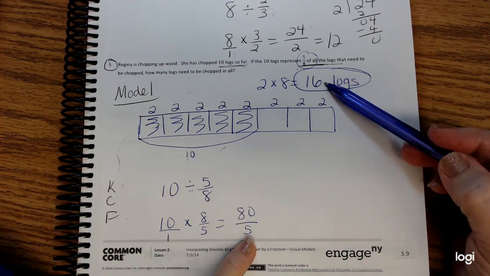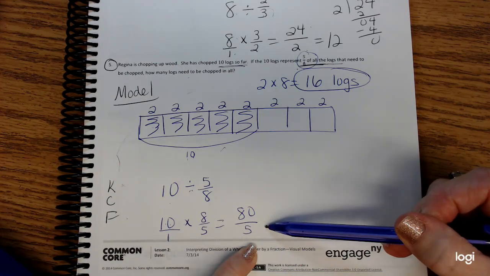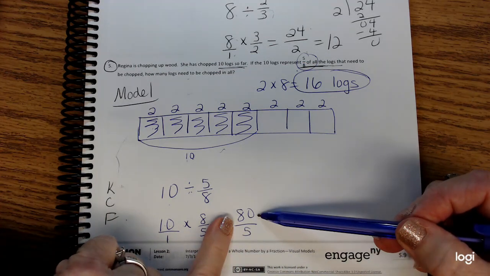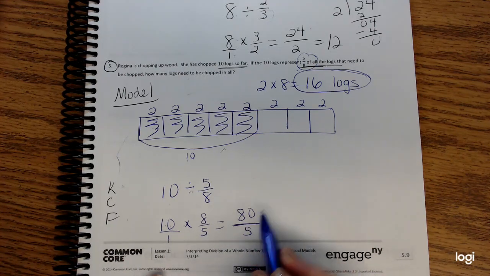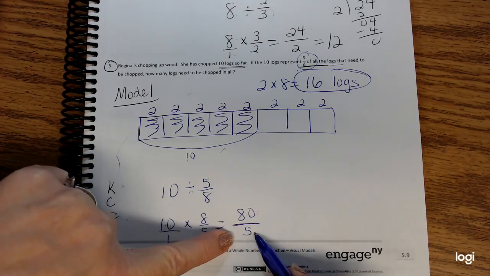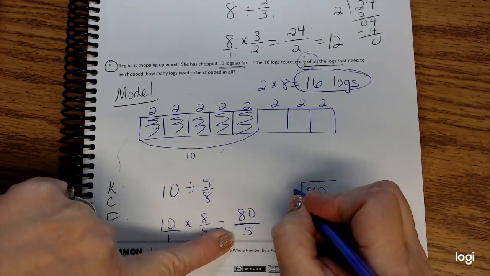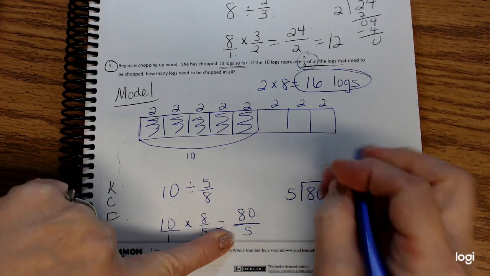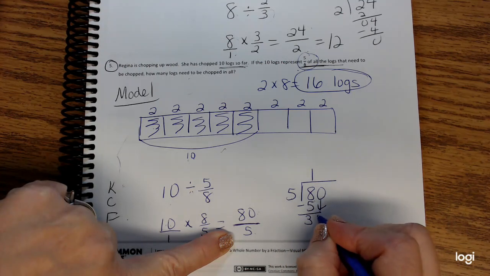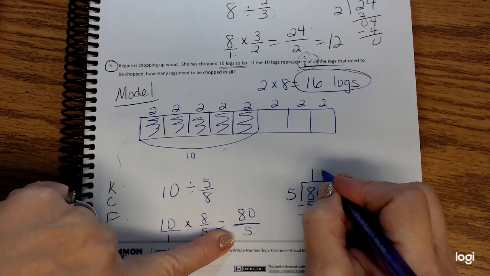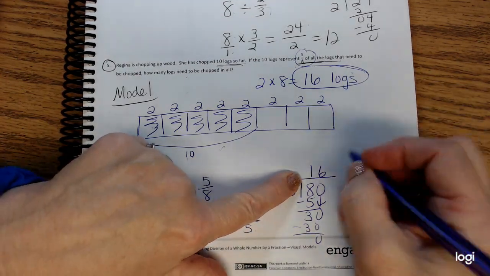These answers are not the same. The reason they're not the same is because we have what we call a top-heavy fraction. A top-heavy fraction means our numerator is bigger than our denominator, so we need to solve this. Remember, this is division, so we actually have a problem that says 80 divided by 5. So on our paper, we have to do 80 divided by 5. 5 goes into 8 once. Subtract, got a 3. Bring down my 0. 5 goes into 30 exactly 6 times. So you notice I have the same answer.